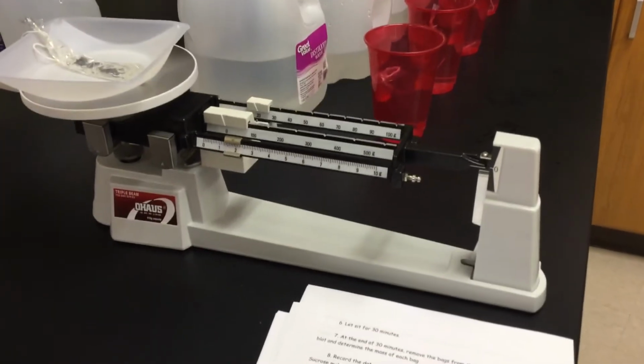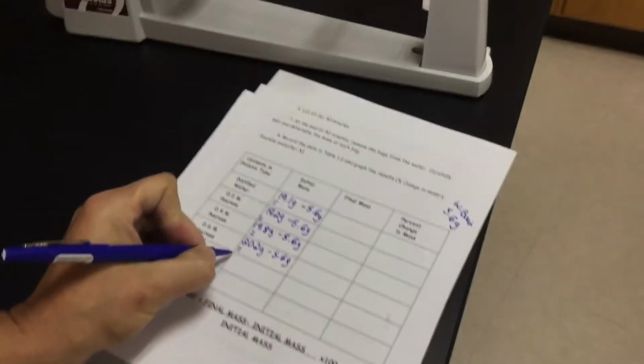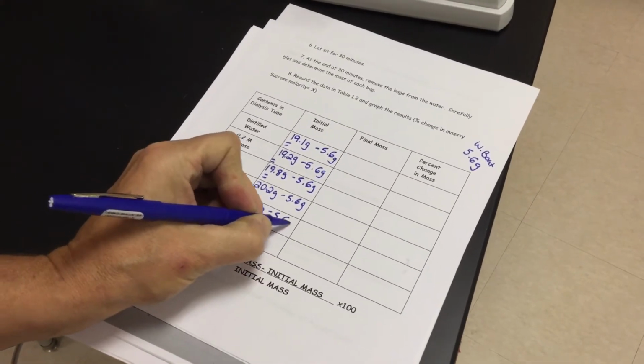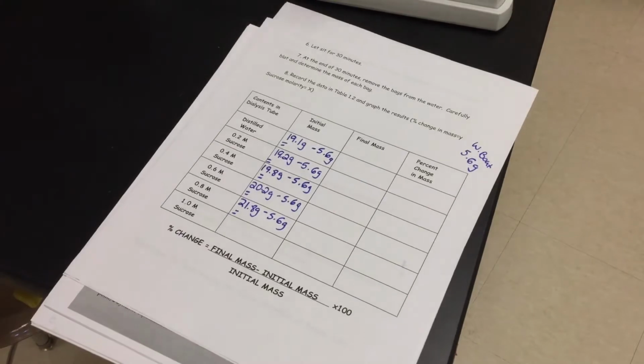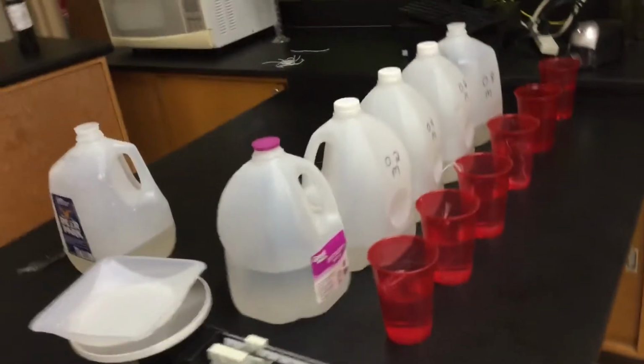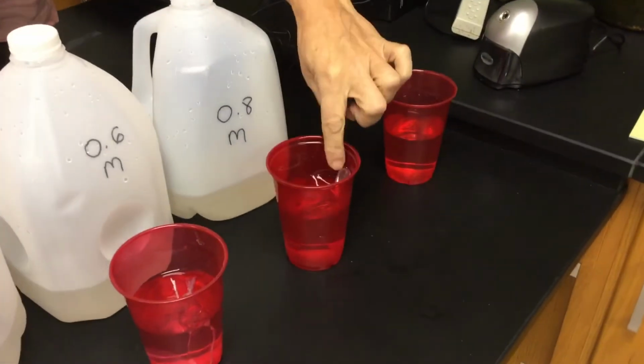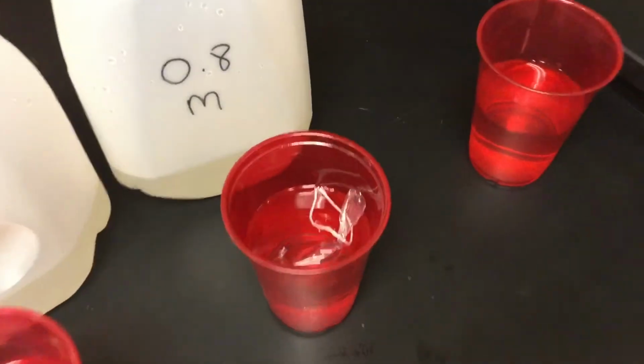Let's go 21.8. We are at 21.8 grams. Still subtracting out my 5.6 grams will give you your initial mass. This is now going into cup number 5. Still distilled water, but inside the dialysis tubing is your 0.8.